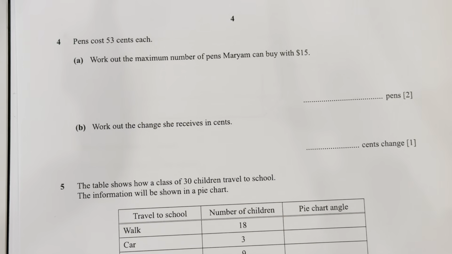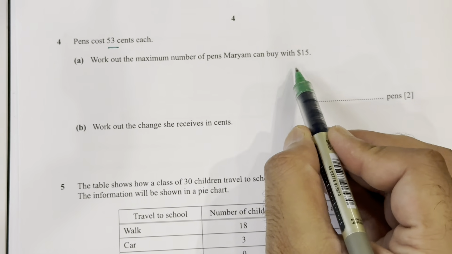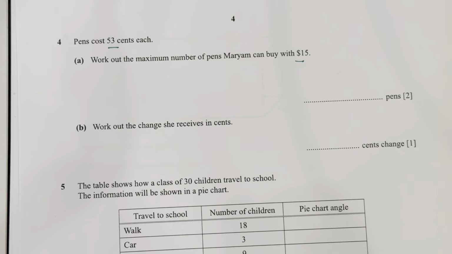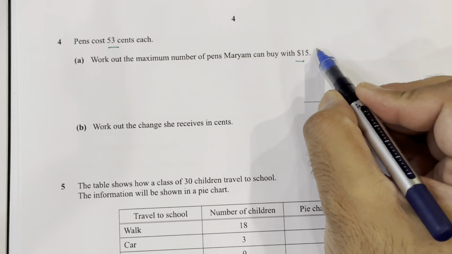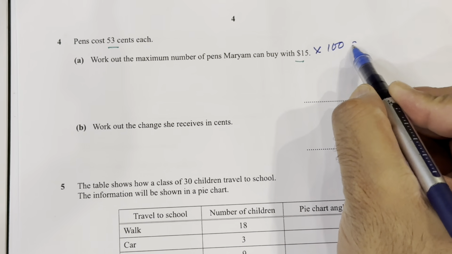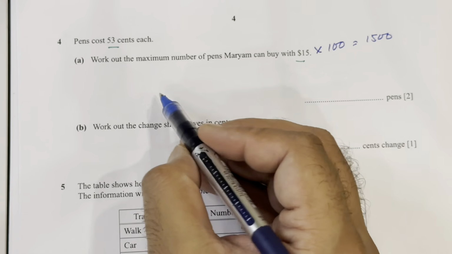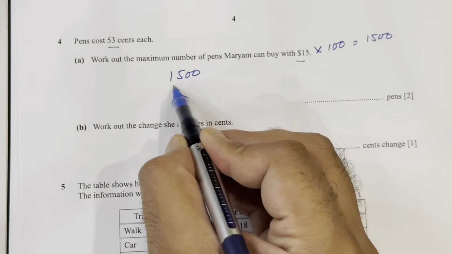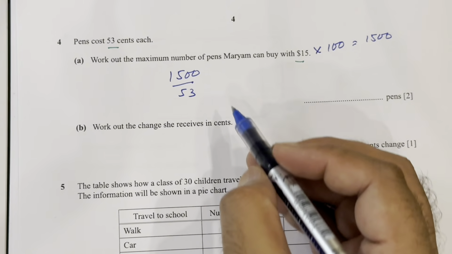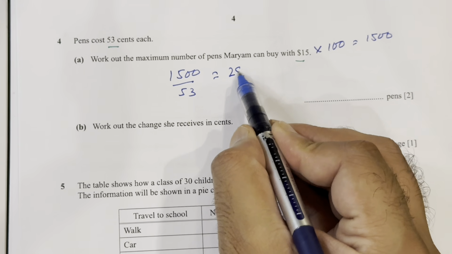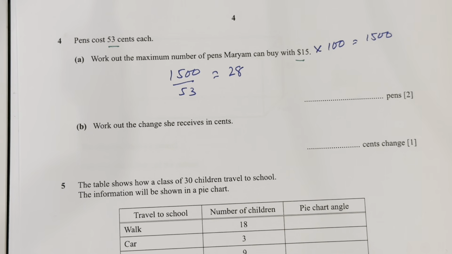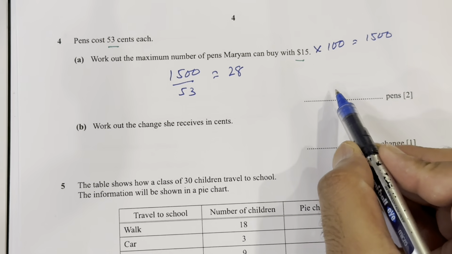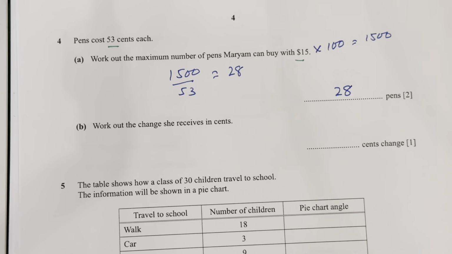So pens cost 53 cents, and how many can be bought with $15? First we're going to convert $15 into cents by multiplying by 100, which gives 1500. Then divide 1500 by 53. This would be 28 point something, but pens cannot be in the form of decimals or fractions, so we need to take 28 as a whole number. So the answer would be 28 pens.